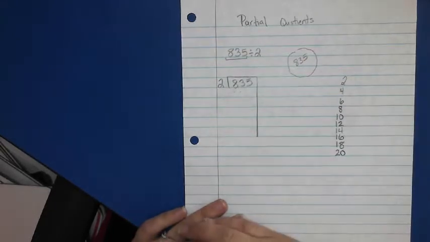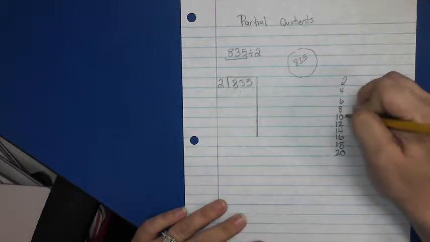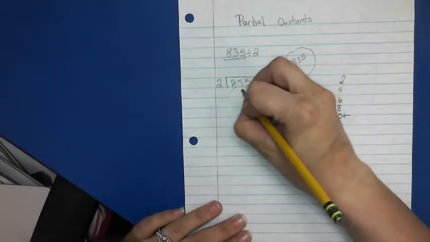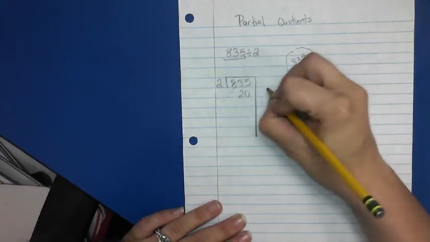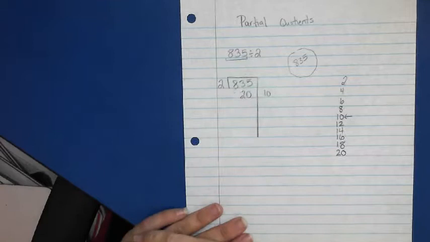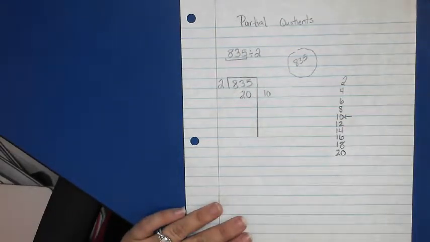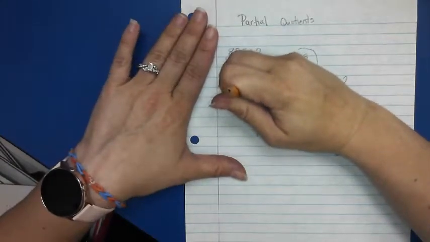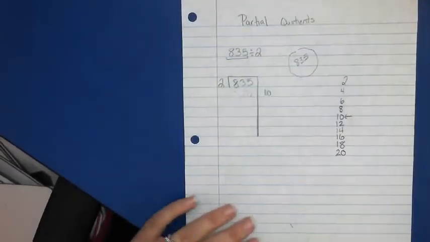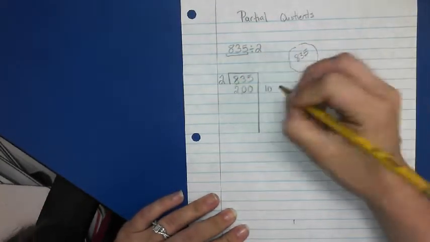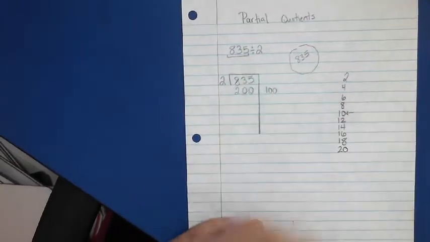So let's say I'm just going to pick a number. Maybe I wanted to multiply by 10. Maybe I feel comfortable with that. So I might take off 20 by multiplying by 10. That's one way I can do that problem. But that's not going to get me there the fastest, is it? I'm looking for an eraser. There we go. What if instead we took off 200? I could do that as well by multiplying by 100.